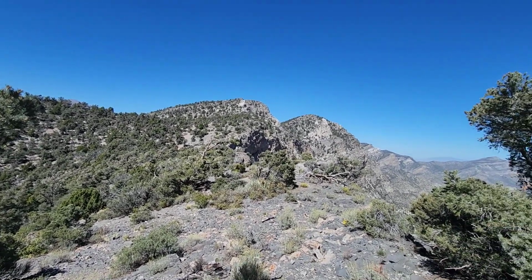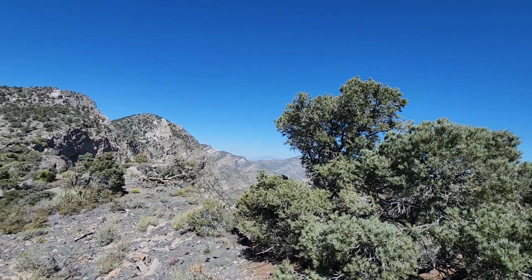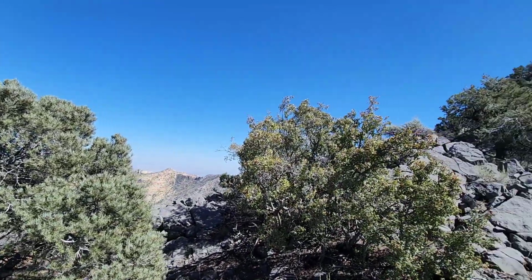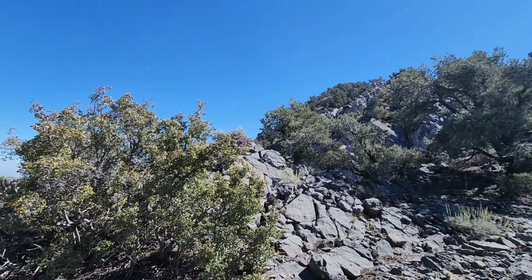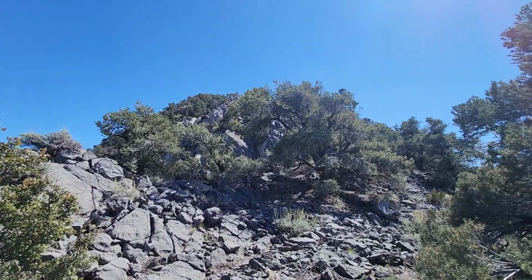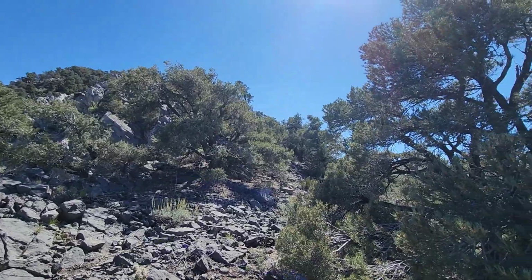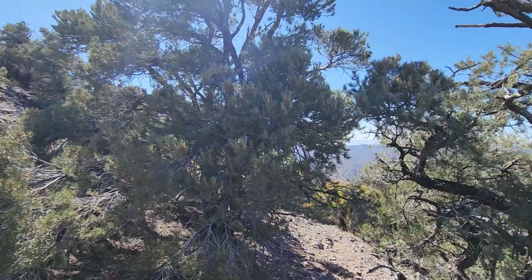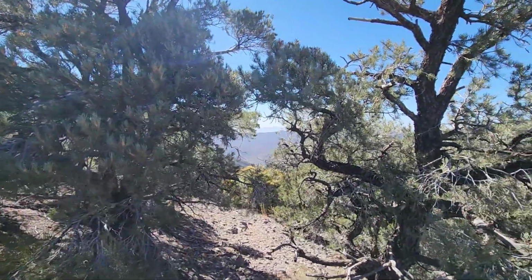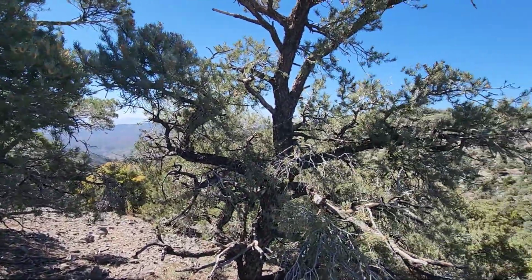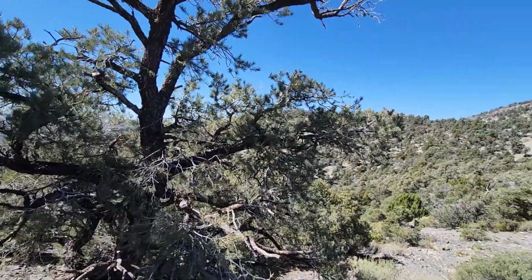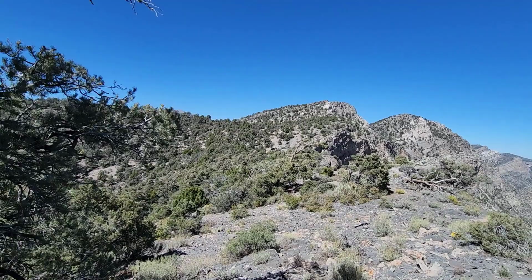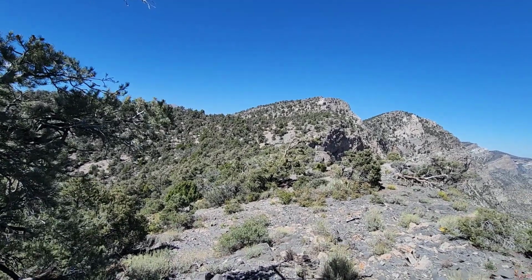Let's do a quick 360. Can't see a lot in the distance from here, but you can see the terrain. Very beautiful and untouched. Okay, onward.